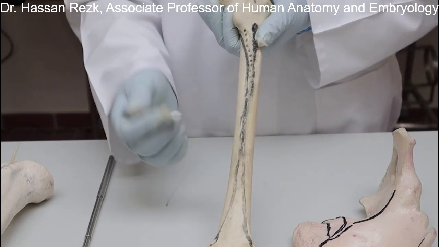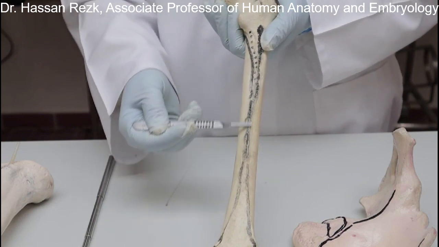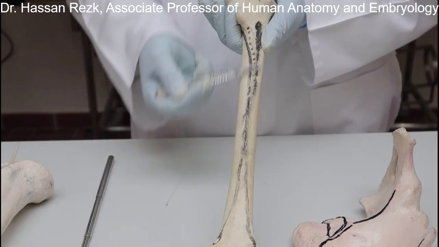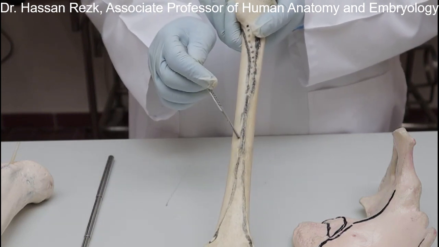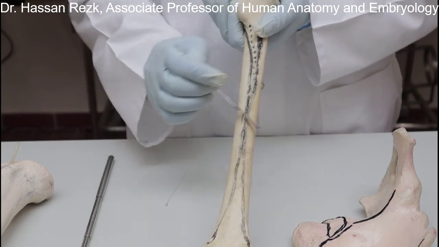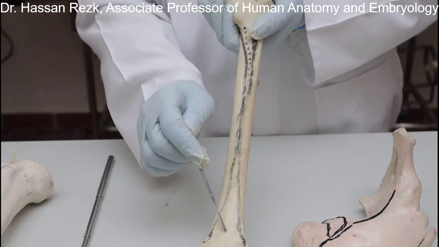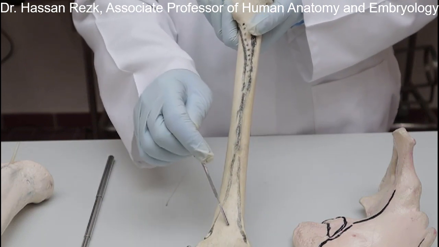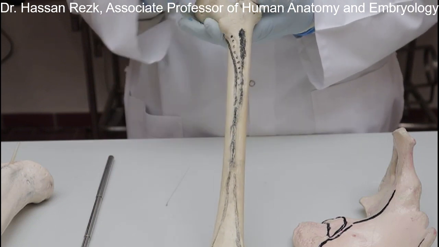So again, this is the linea aspera. The linea aspera is present only in the middle third of the posterior surface of the shaft of the femur. It is formed of two lips. These two lips will be widely separated from each other to form medial and lateral supracondylar ridges, enclosing in between this surface, which is known as the popliteal surface of the femur.